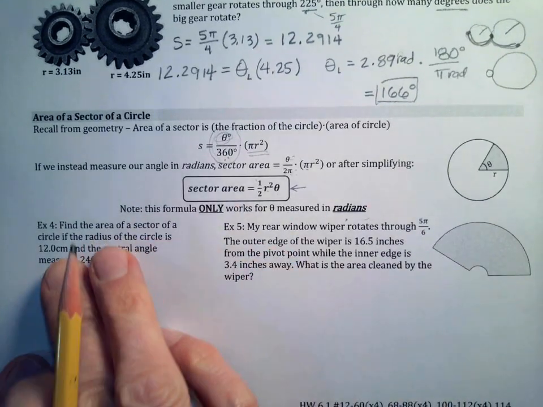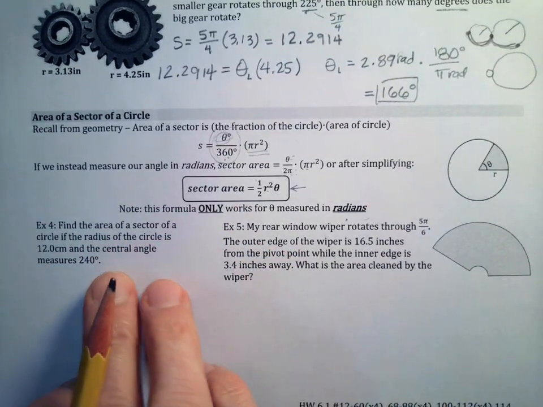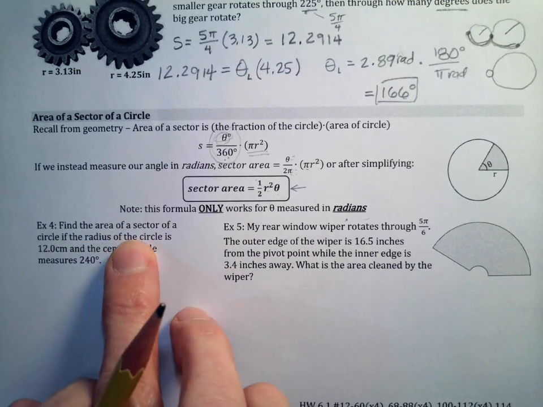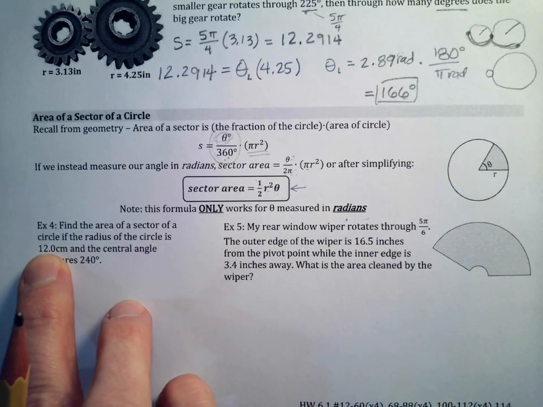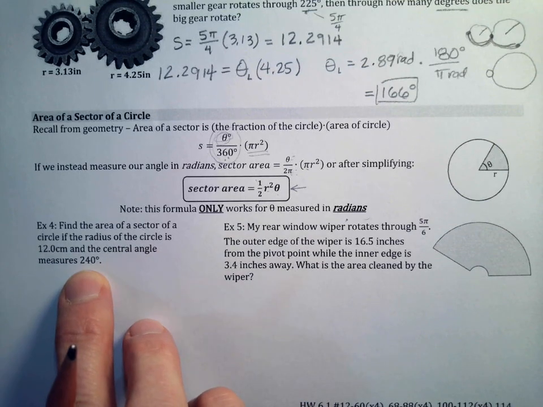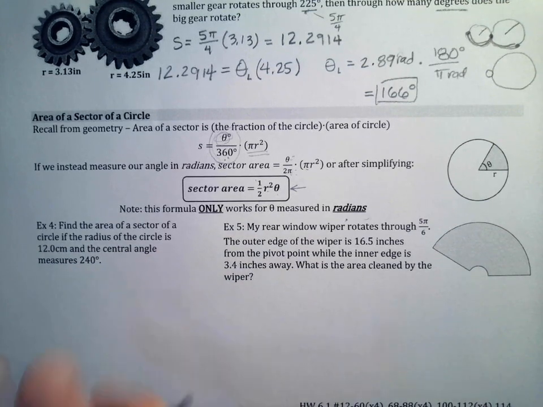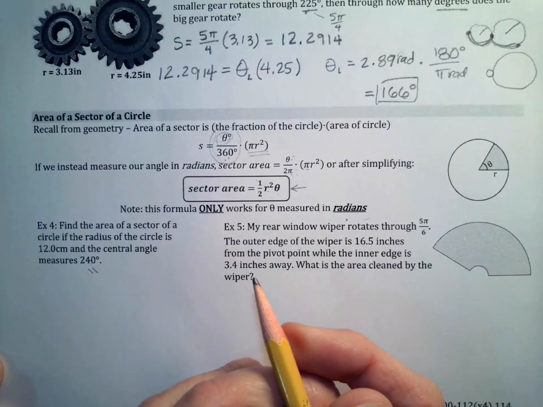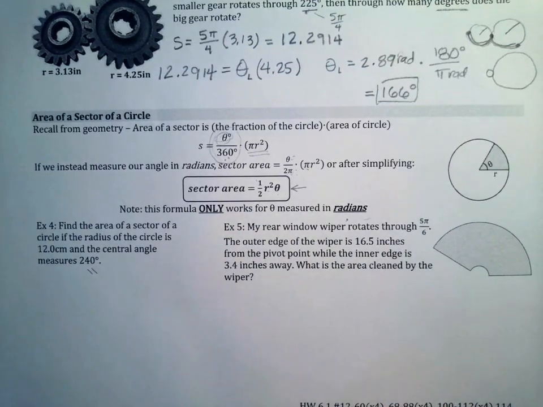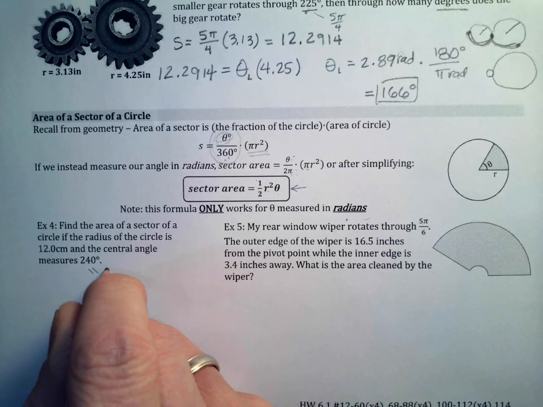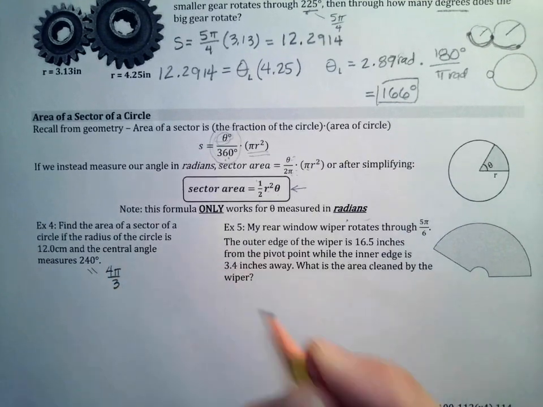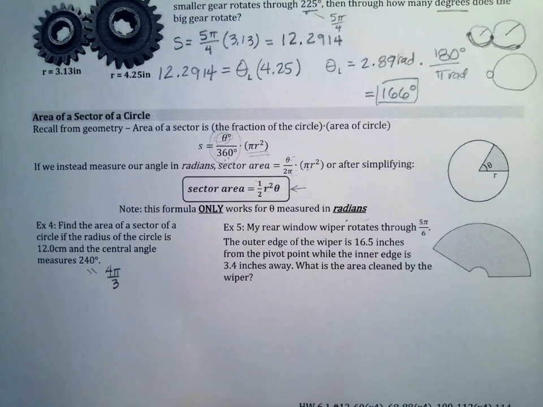Okay, so let's look at some examples of these. Find the area of a sector of a circle if the radius of the circle is 12 centimeters and the central angle measures 240 degrees. All right, so 240 degrees. Look back on the last page. We know what 240 degrees is. So 4 pi over 3. Why don't you pause the video and do example 4.